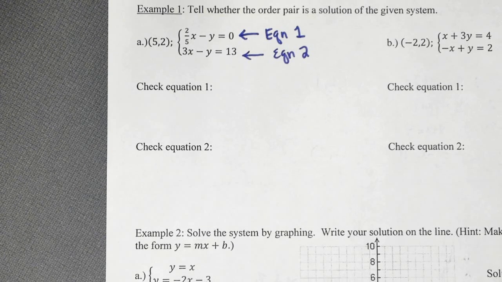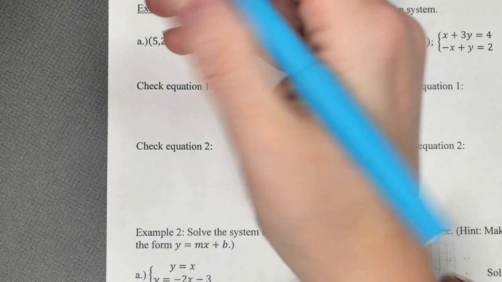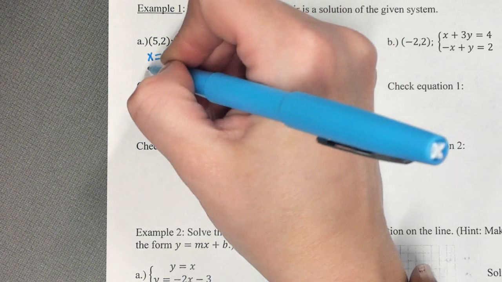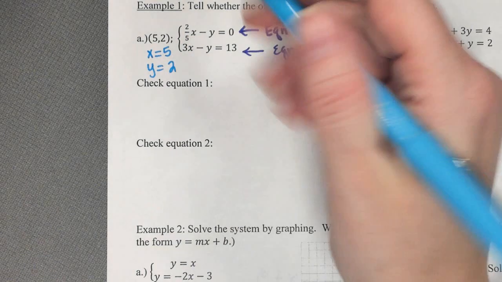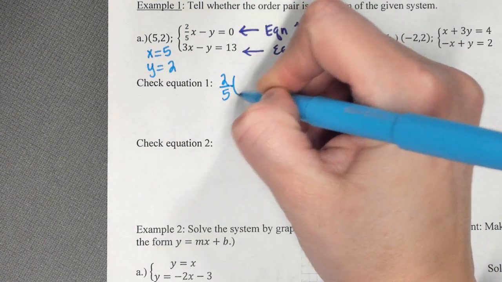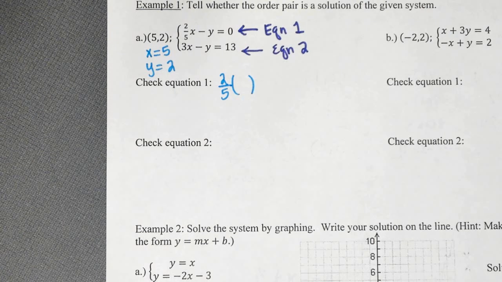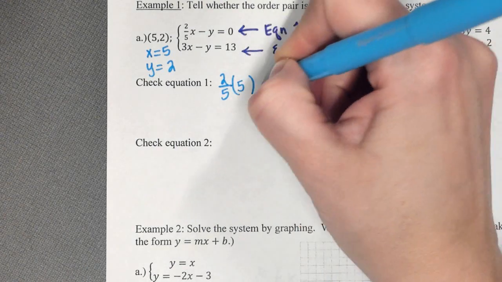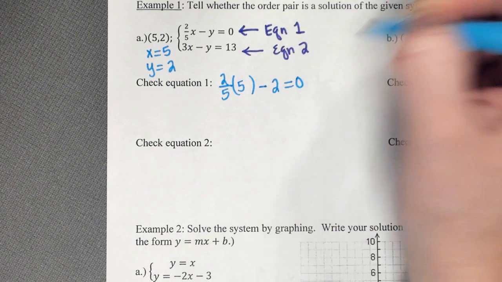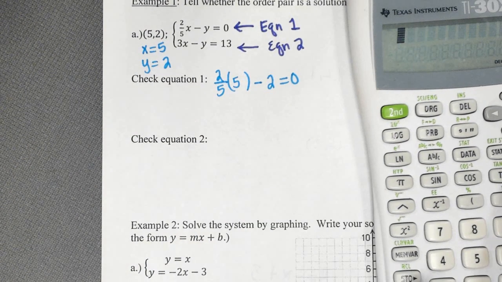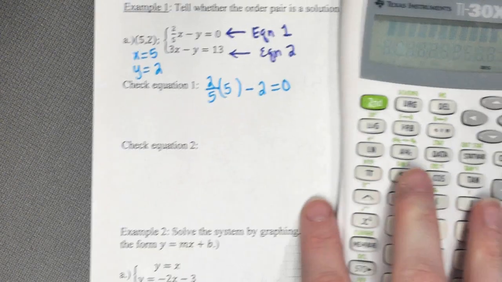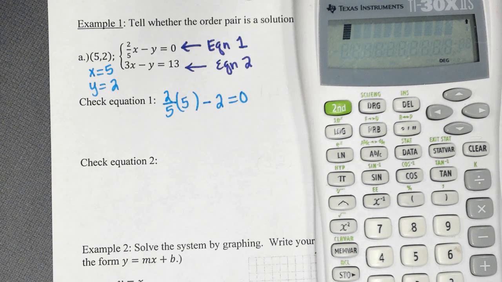Okay, now the point that they give you is going to be your x, y. So what am I going to plug in for x here? 5. What am I going to plug in for y? 2. Okay, so when you're checking equation 1, you have 2/5, and then instead of x, let's write parentheses. And then you have minus y equals 0. All right, so what we're going to do is we're going to use our calculator to multiply this, but you're going to see something special happen. So go ahead and multiply that on your calculator.